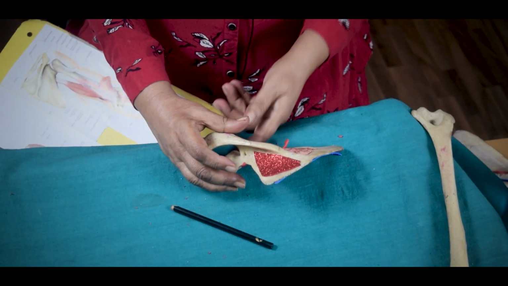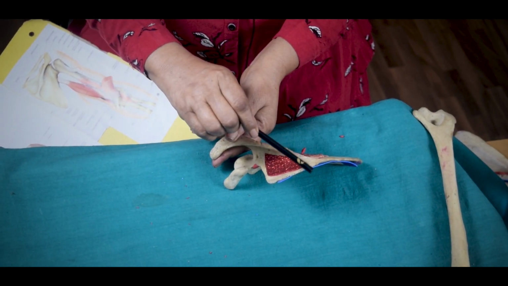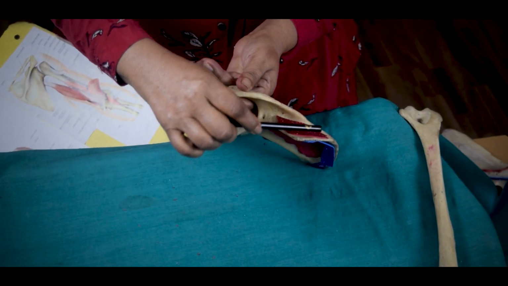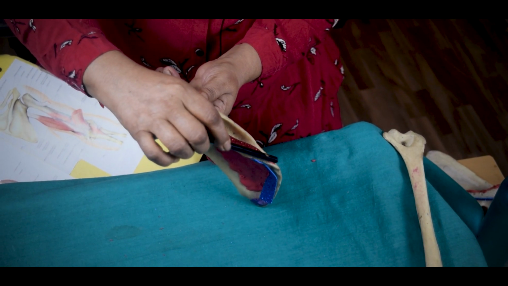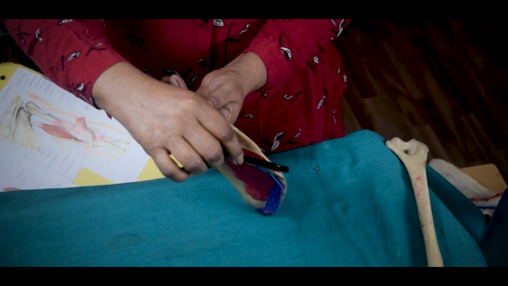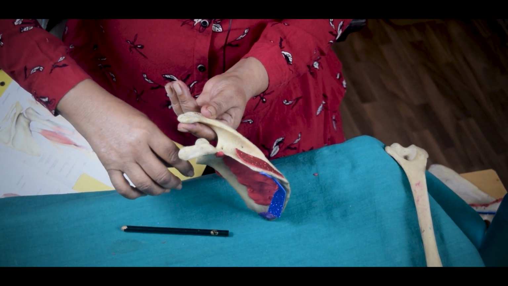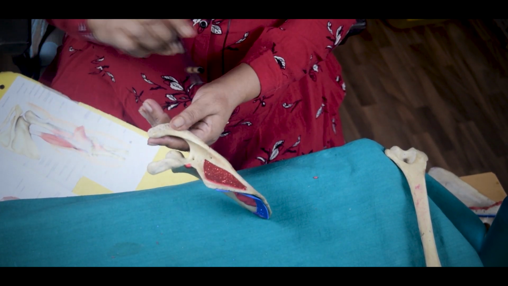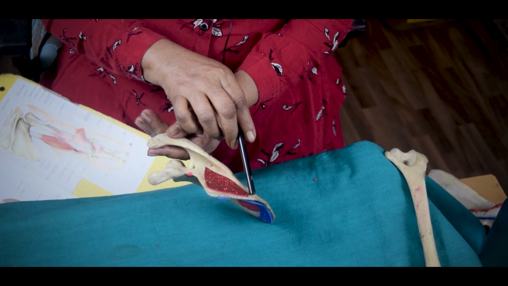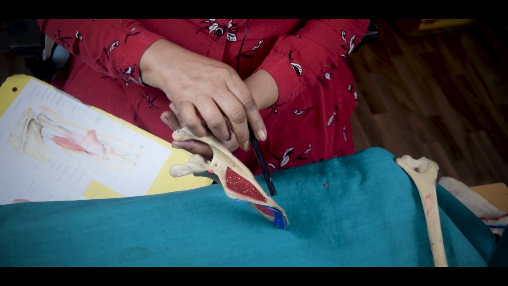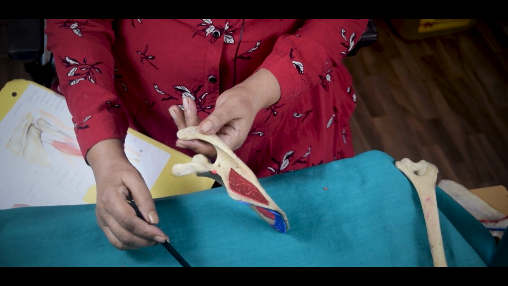Next you will see the dorsal aspect. In the upper part, from the superior angle up to this triangular area, it gives attachment to a muscle which is known as levator scapulae. That means it elevates the scapula. Elevation of the scapula is required, and this medial triangular area gives attachment to the rhomboid minor muscle.